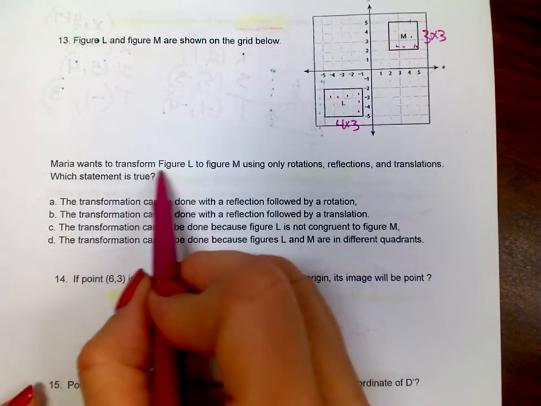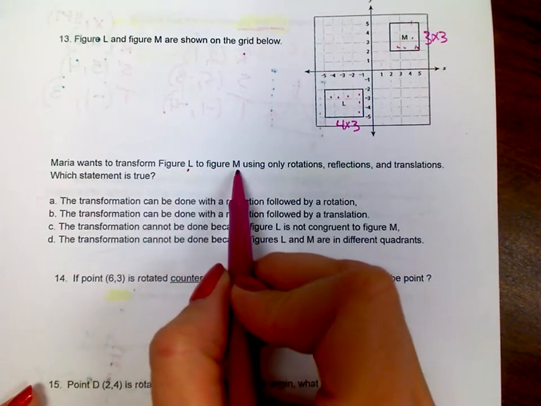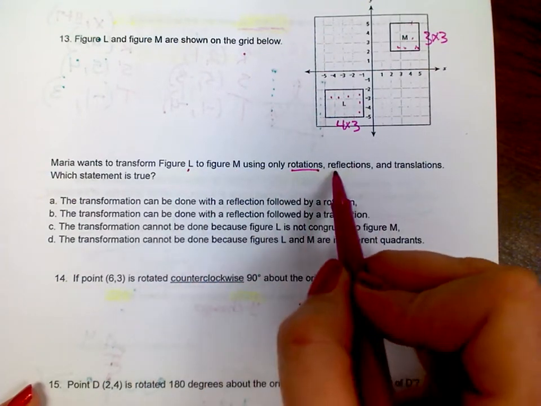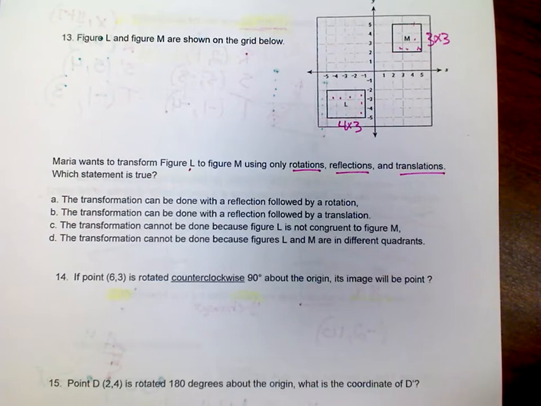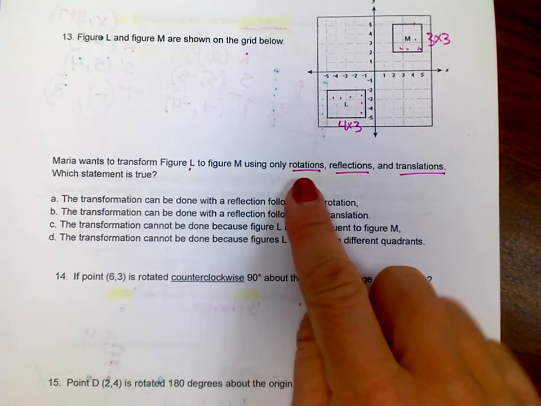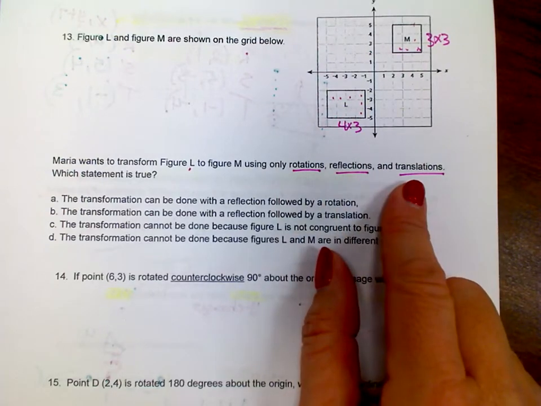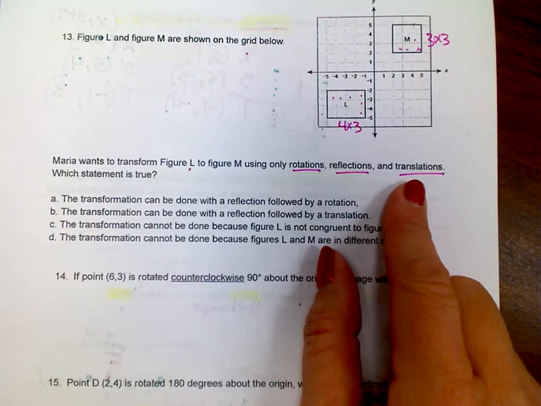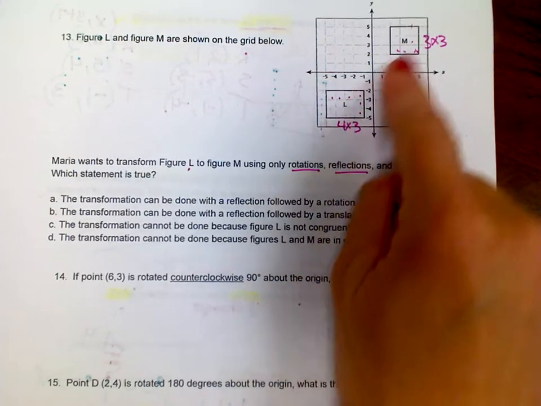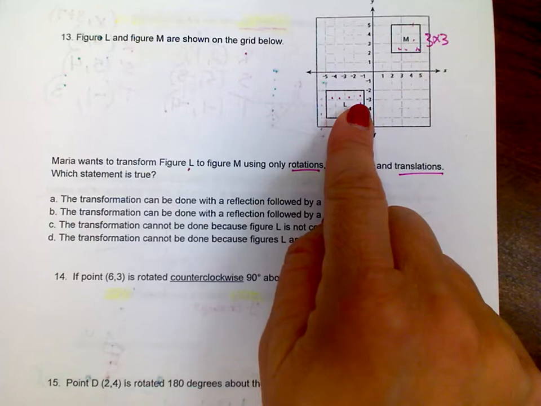Maria wants to transform figure L to figure M by using rotations, reflections, or translations. Which statement is true? Let's review. Rotations, reflections, and translations, congruency is preserved. Congruent means same size, same shape. These are not the same size or the same shape.